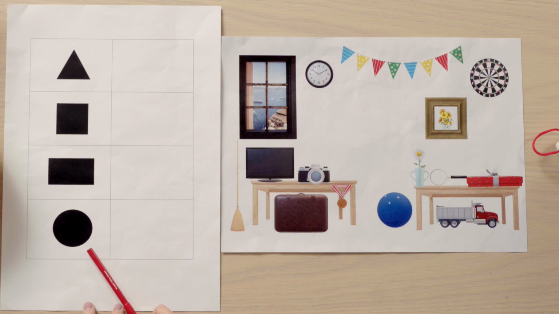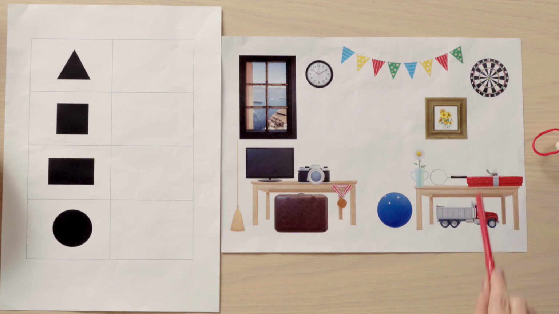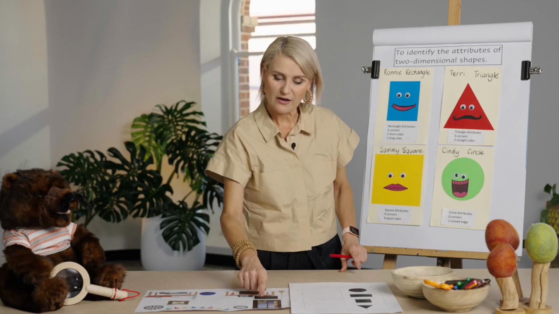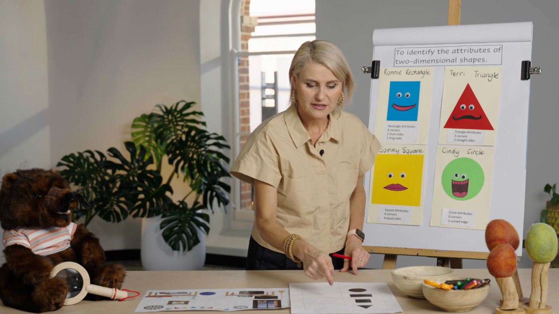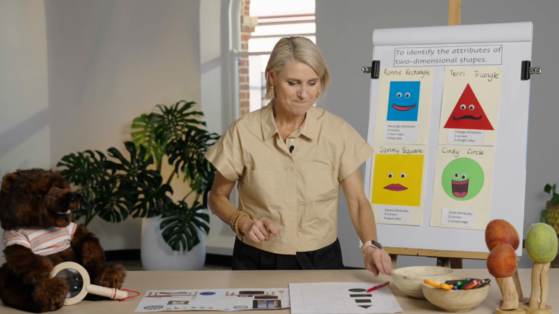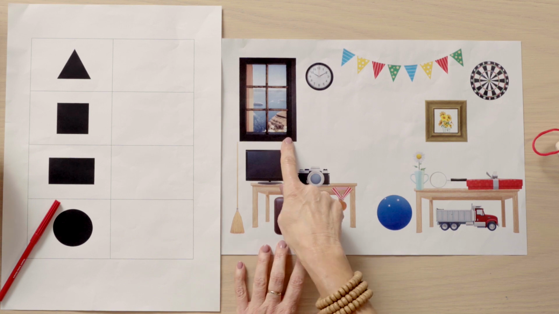If you look over here, we've got a triangle shape, a square shape, a rectangle shape, and a circle shape. So we're going to go through each one of the objects in our picture and we are going to look at them. We're going to make a decision about what shape we think it is, and then we're going to record it over here. Are you ready? I'm ready. You ready, Baby Bear? I can see you are. You've got your moustache on. You've got your magnifying glass ready. Let's start over here.